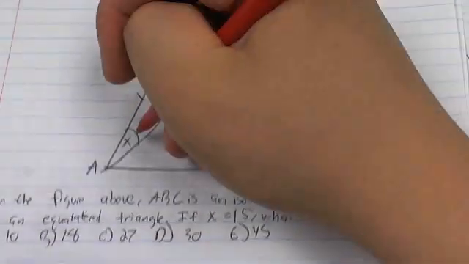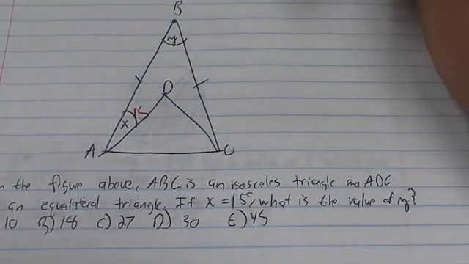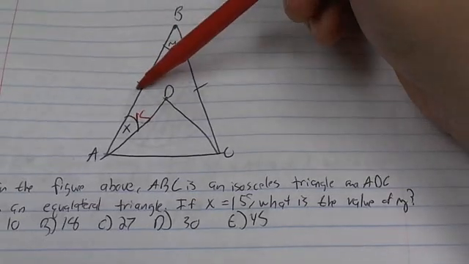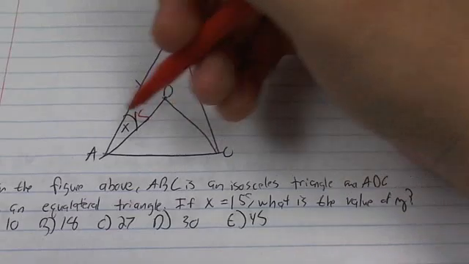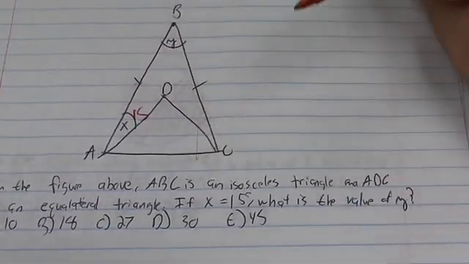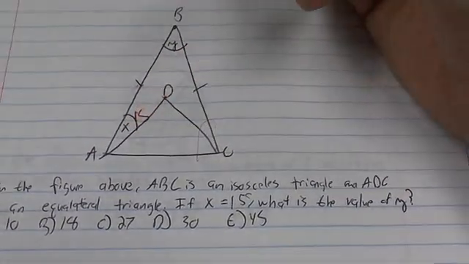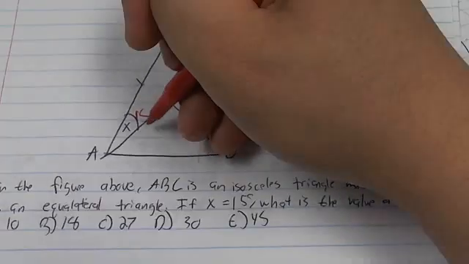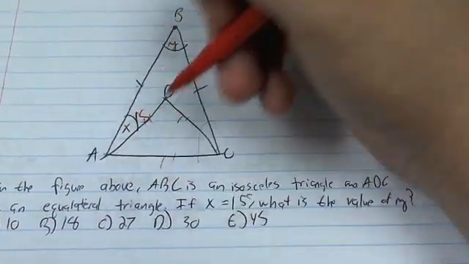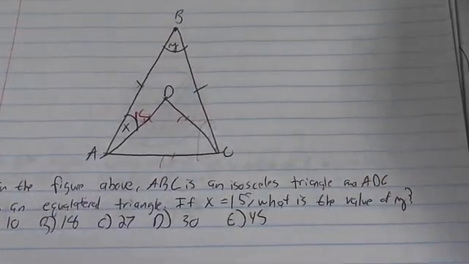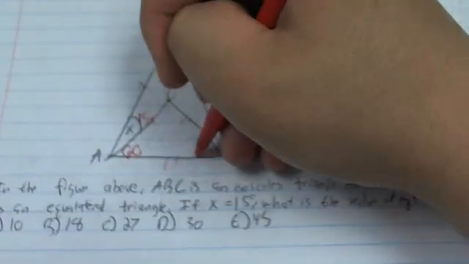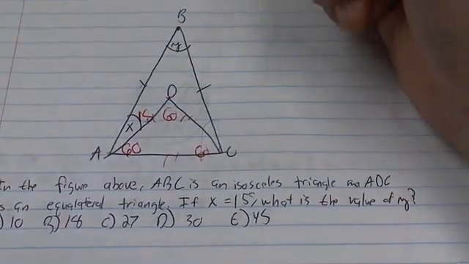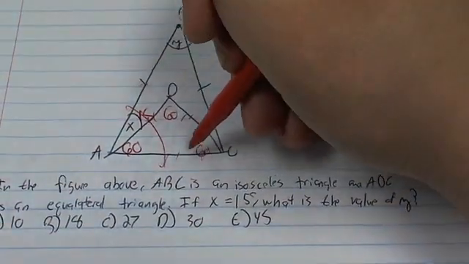All right, so this is 15. So it's an isosceles. It means these two angles have to be the same. Okay, so this angle has to be the same as this angle. So now this is an equilateral. Equilaterals have the same sides, so each side must have the same angle. So triangles have 3 angles. 180 divided by 3 is 60. So this is 60. This is 60. This is also 60. So this side has to be the same as this side.